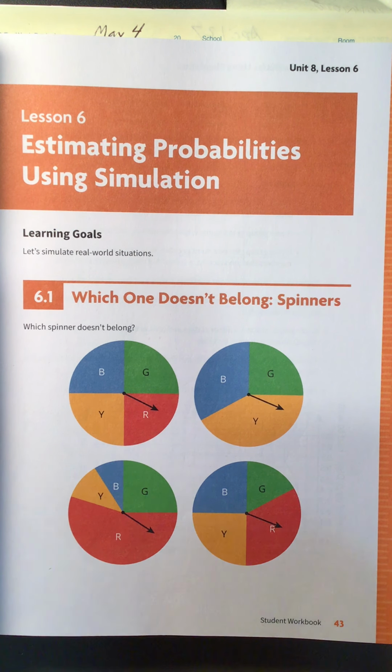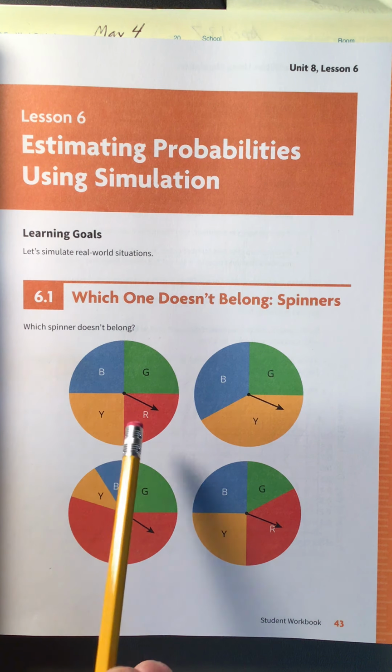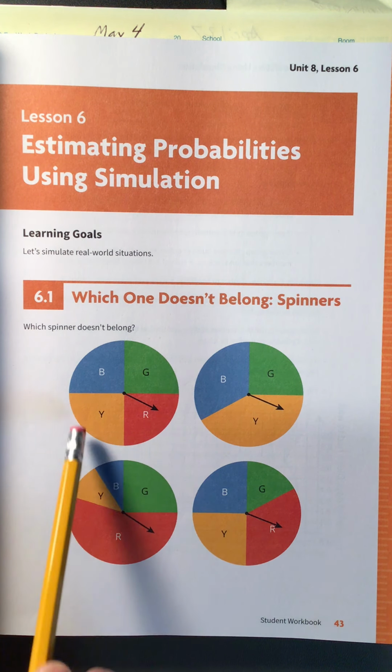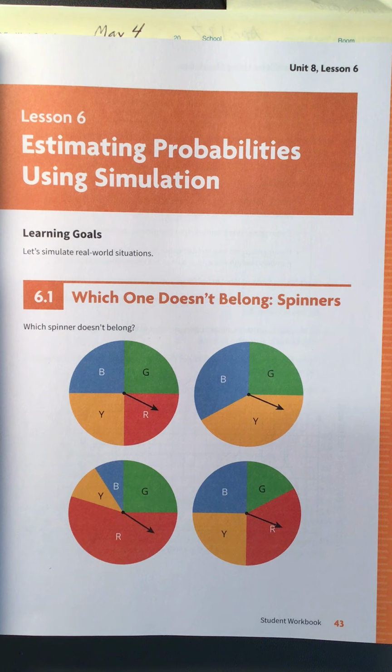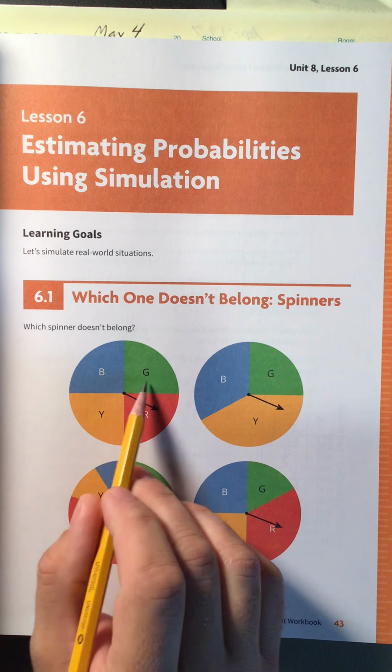We are on page 43, lesson 6, estimating probabilities using different types of simulations. So the first problem here: which spinner doesn't belong? And again, you can make a case for all of them as long as you explain your answer and not just circle one. You could say the first one doesn't belong because it's the only one that has all equal choices. They're all equally likely.